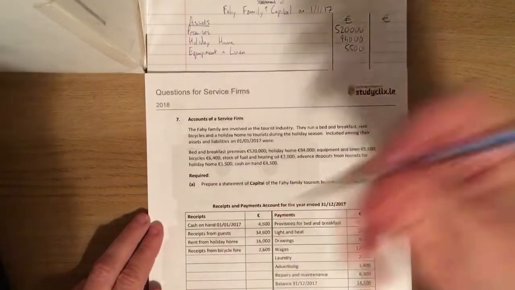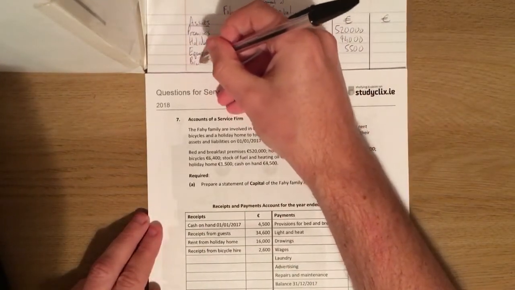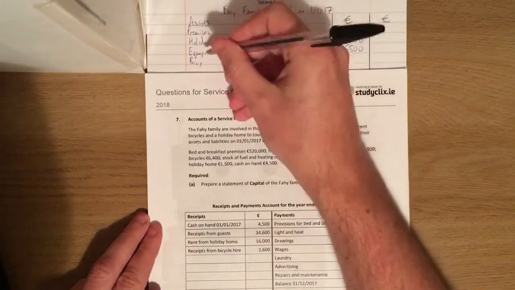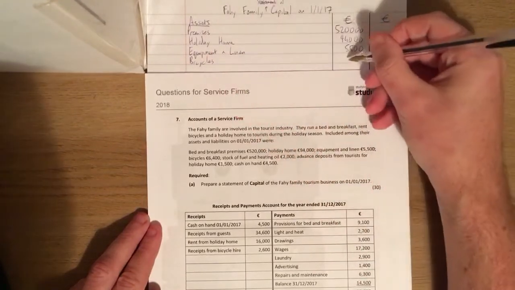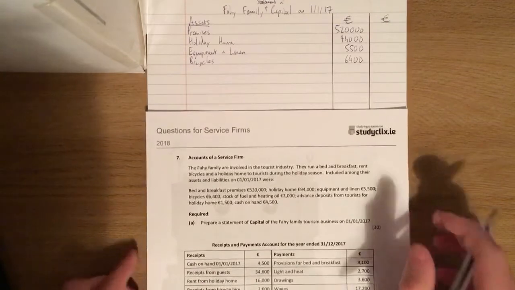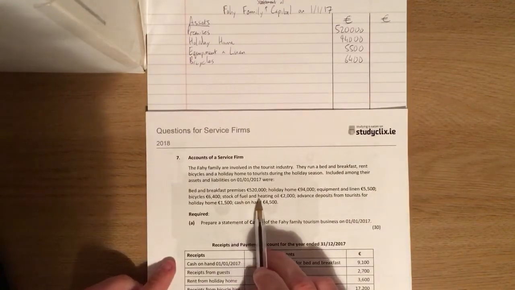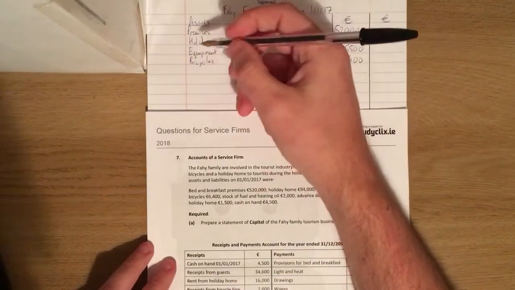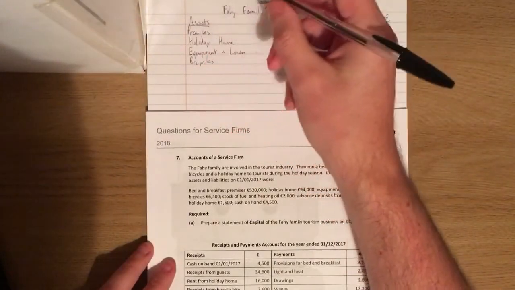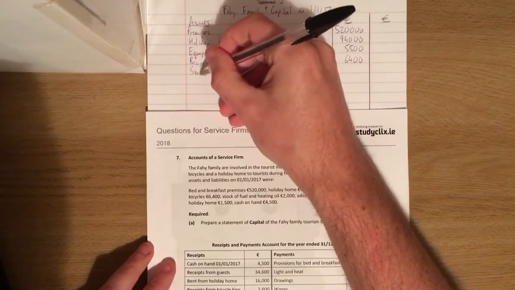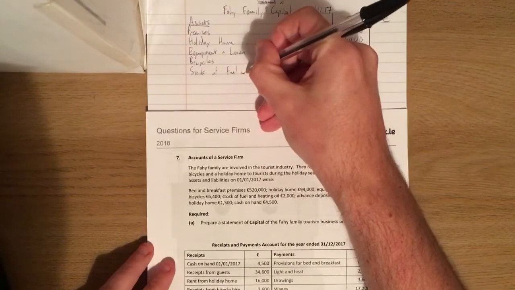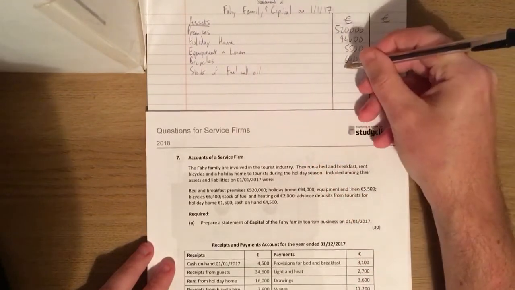Bicycles, that's an asset. They must rent them out or give them to the people who stay in there. So they rent bicycles. So that's an asset. Bicycles, 6,400. Stock of fuel and heating oil, that's an asset. So we've got like opening stock of fuel and heating oil. So stock of fuel and oil, 2,000.